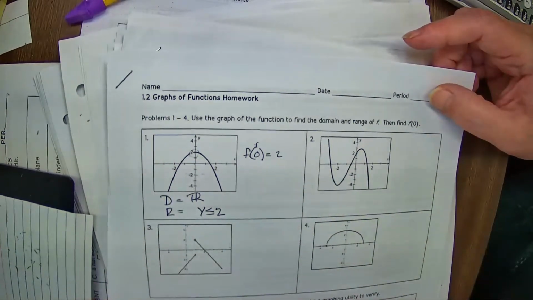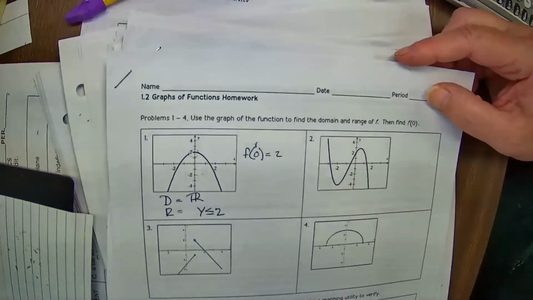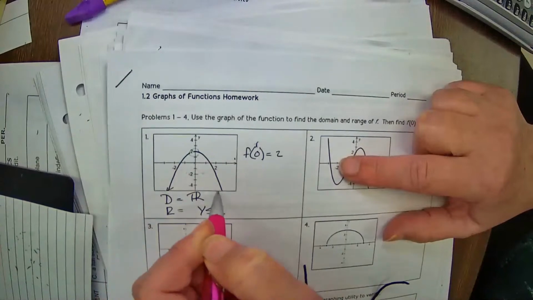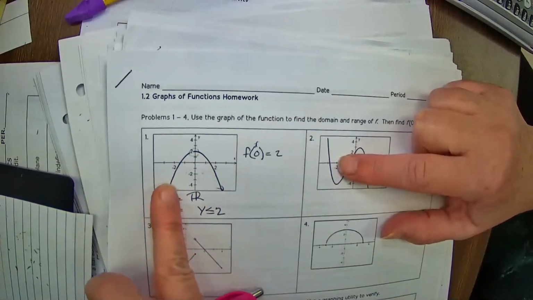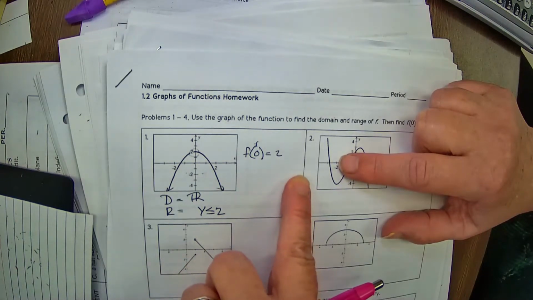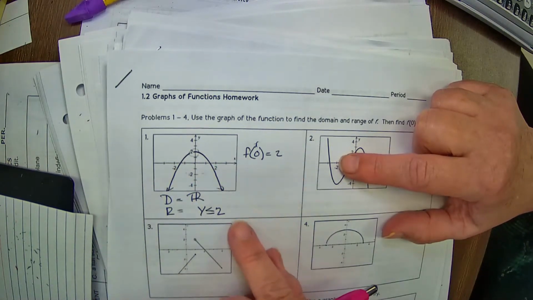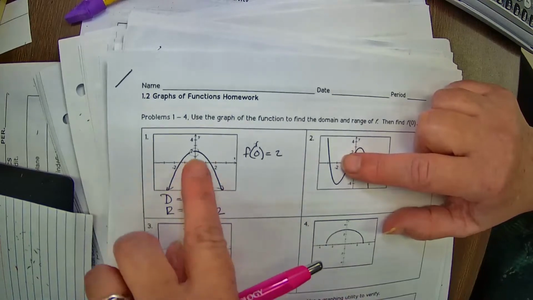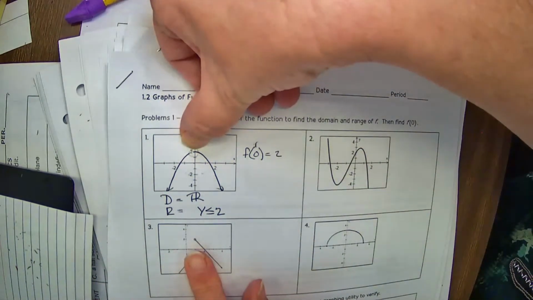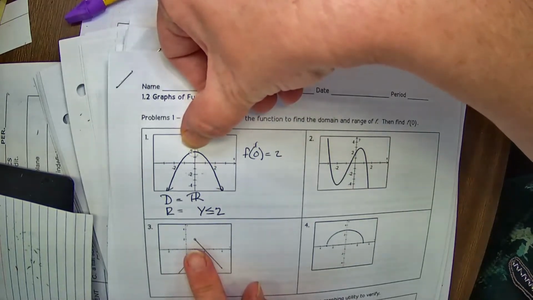Are the domain all real numbers there? Yes, all real numbers, because this keeps on going that way, further and further to the right, and this goes further and further to the left, for the domain. And then the range keeps on going down, but it stops at 2. It doesn't go past 2.